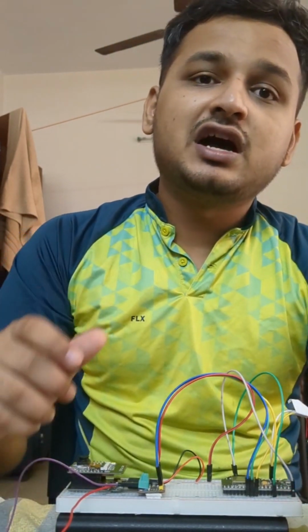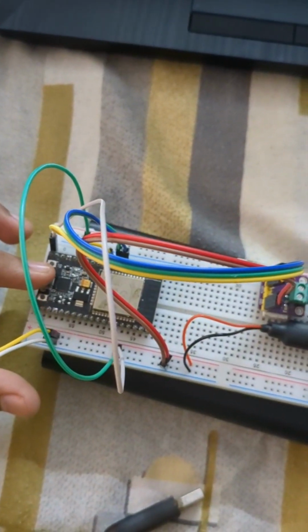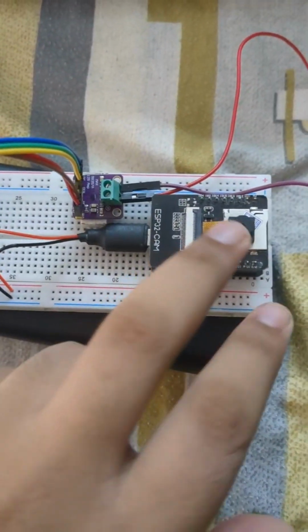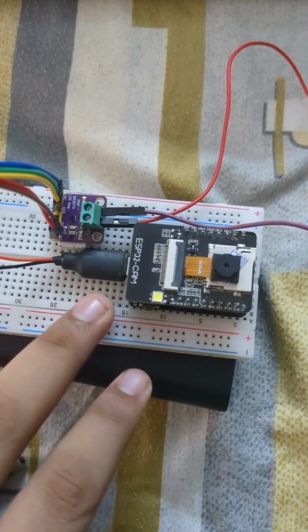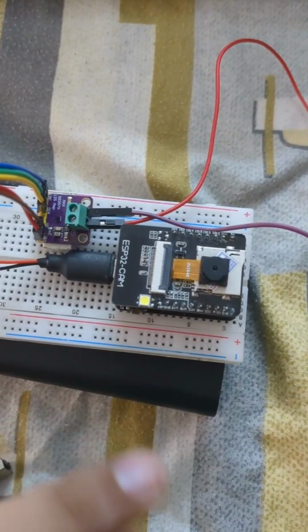So I will show you the hardware details. Here you can see first we have used the ESP32 microcontroller to process the data at the fog node. We used the breadboard also. Now this is the ESP32 cam module to capture the images and send them to the API on the server to process it and generate the text.